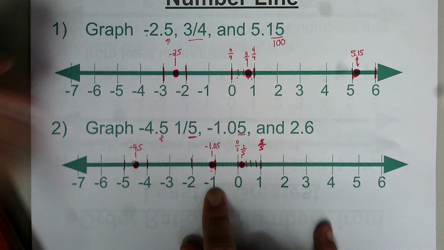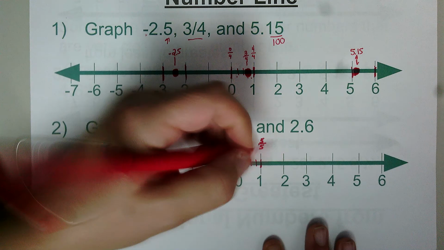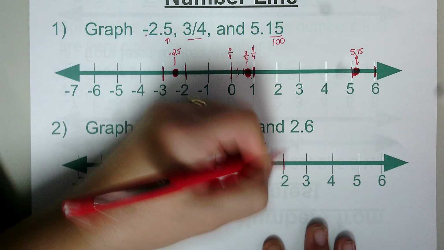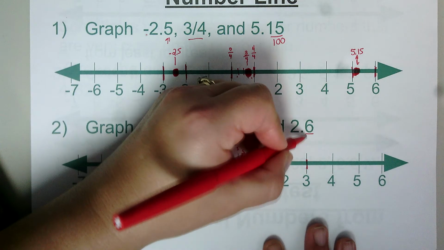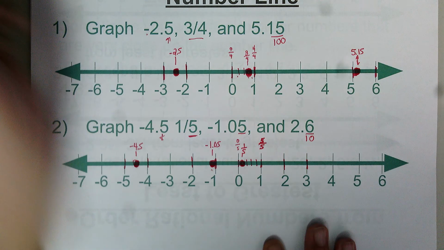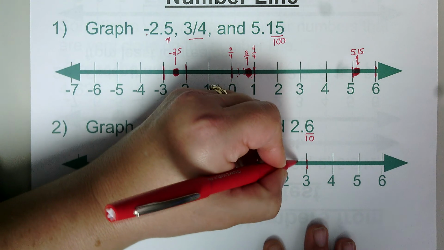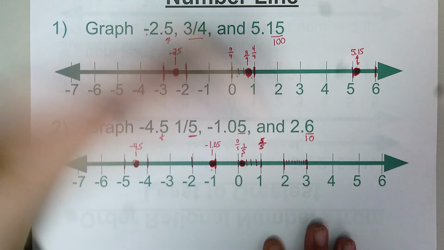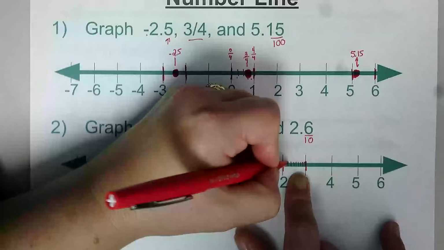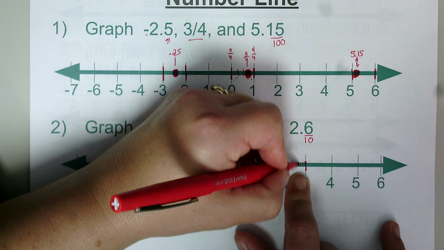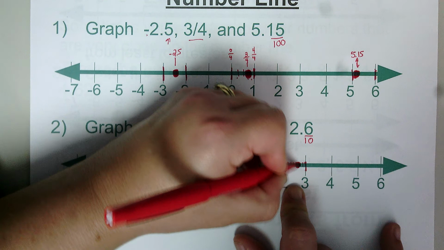Okay, our last one is 2 and 6/10. 2 and 6/10 falls between 2 and 3. And if I was to break this up, since this is 6/10, this would be 6 out of 10. So I could literally say 1, 2, 3, 4, 5, 6, 7, 8, 9, 10. And that's not even, but it's close enough. And I know that if I counted 1, 2, 3, 4, 5, 6, 6 is right about there. And 6 is a little bit past 1/2.